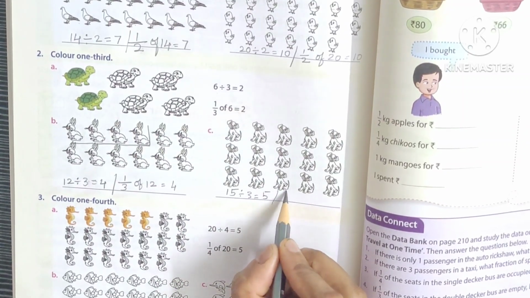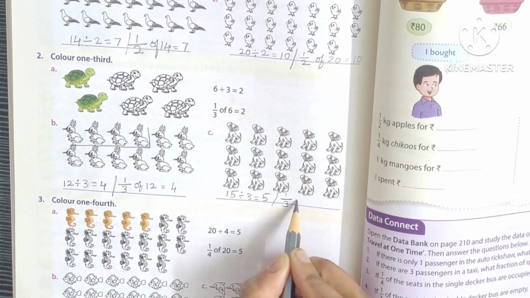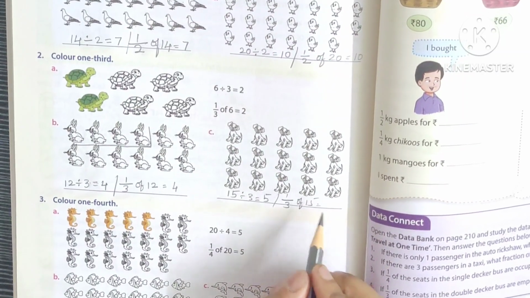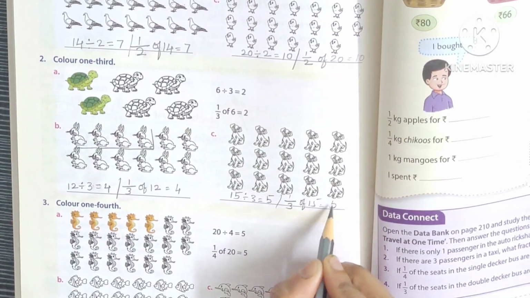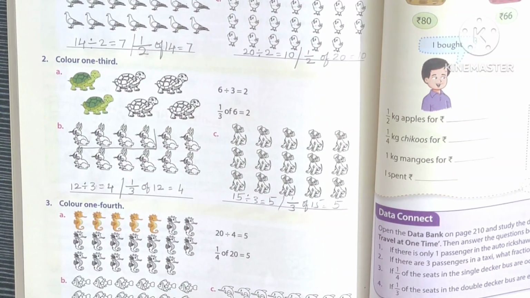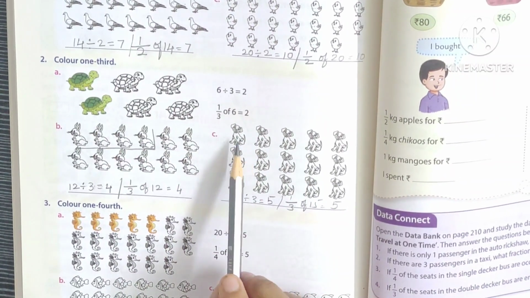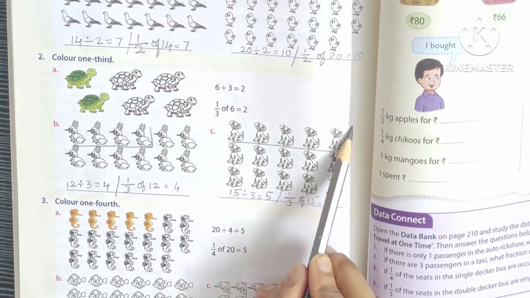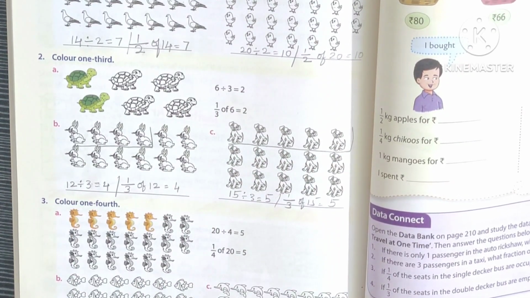Or 1/3 of 15 is 5. Understood? You have to color 5 puppies. 4, 5. Up to 5 you have to color. Okay.